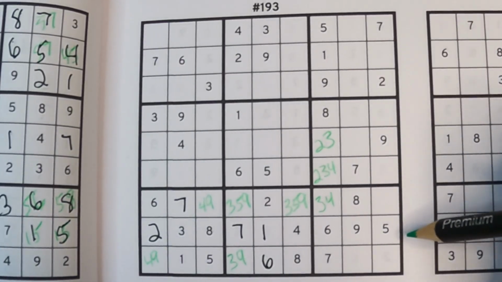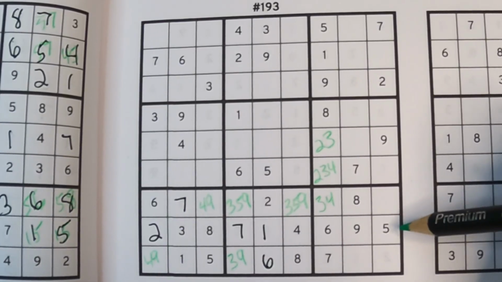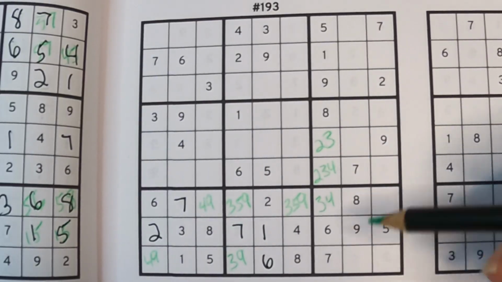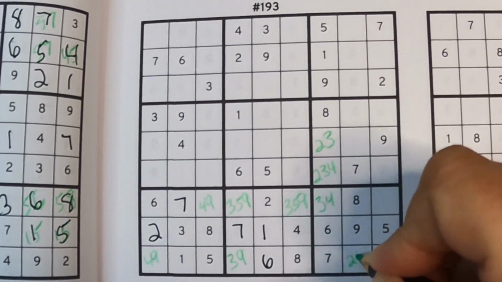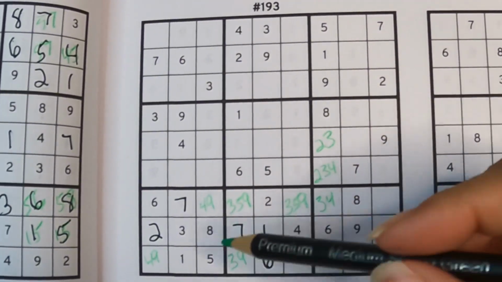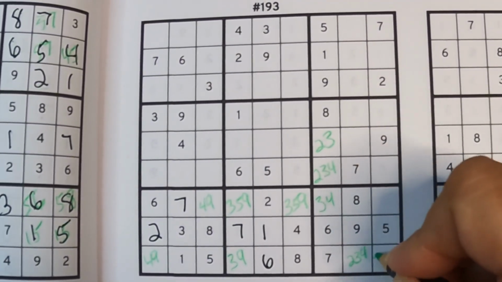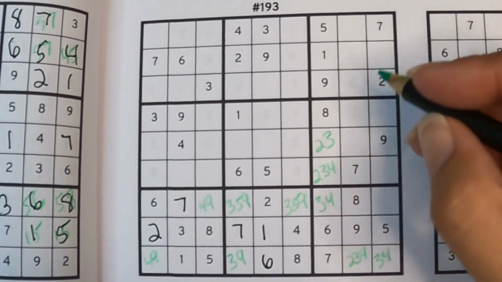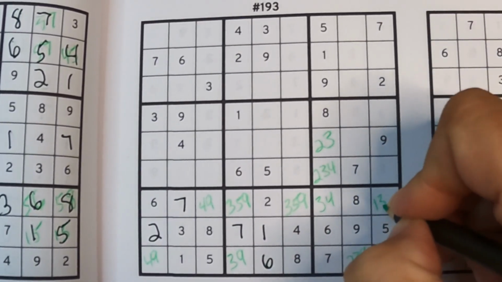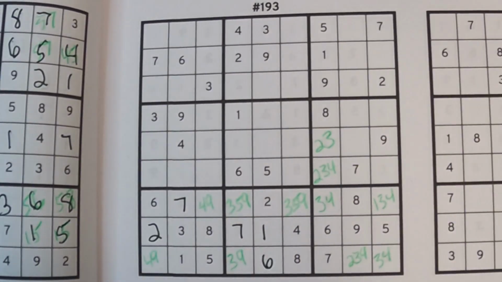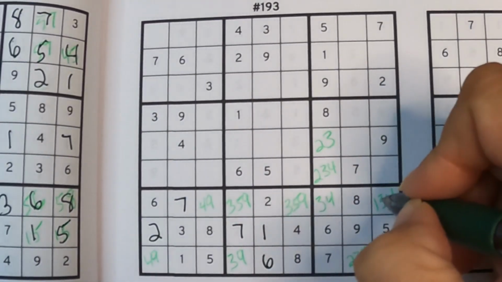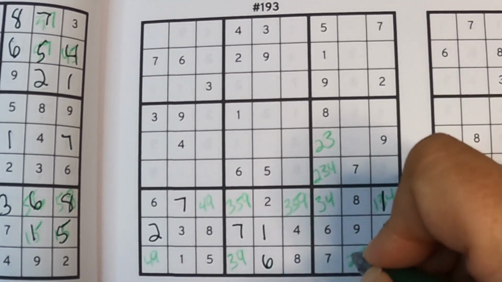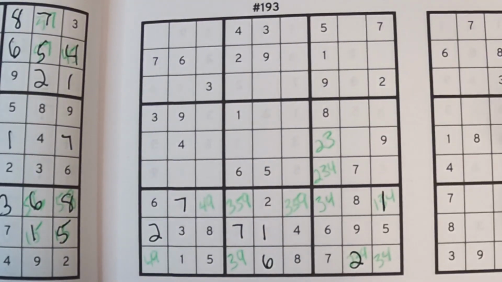For this box, we're missing 1, 2, 3, and 4. We've got 1 here, so 2, 3, 4. 1 and 2 here, so 3, 4. And just the 2 here, so 1, 3, 4. So that means the only place the 1 can be in this box is here. The only place the 2 can be is here.